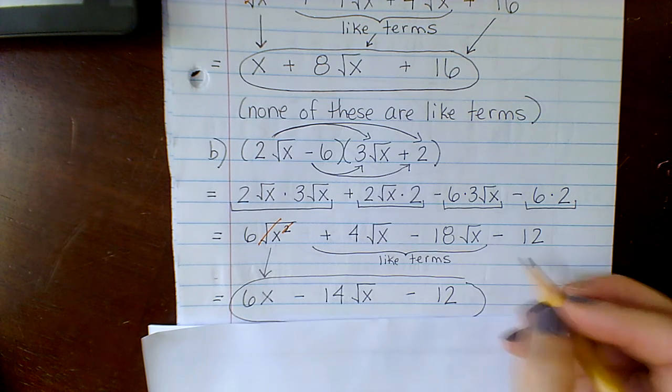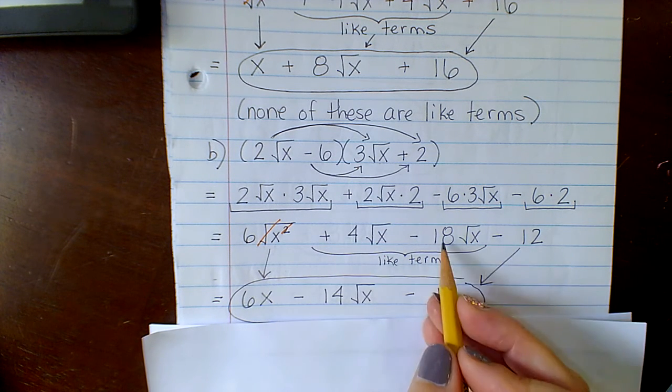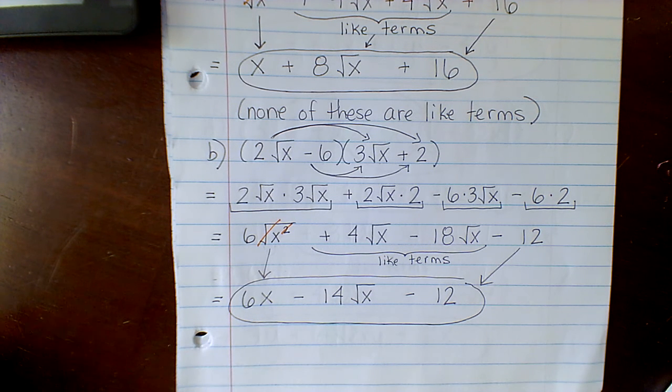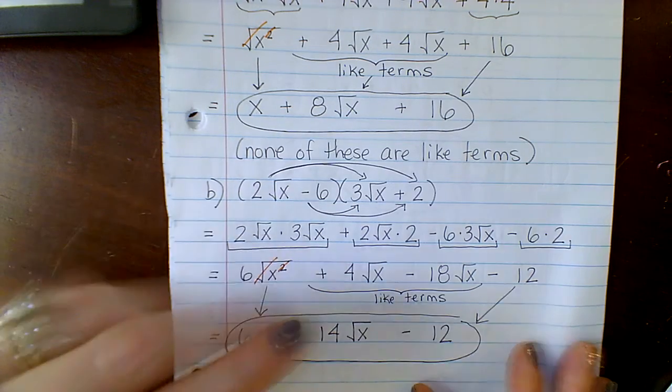So this came down here. That 12 came down. These two combine. Plus 4 minus 18 is minus 14. None of these are like terms, so that's as simplified as it can get. So this is very similar to chapter 5, where we multiplied polynomials out, but just now you have to remember those radical rules.